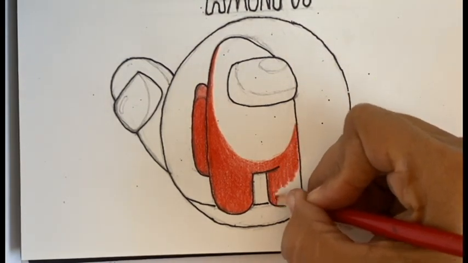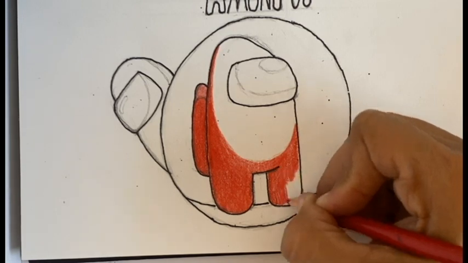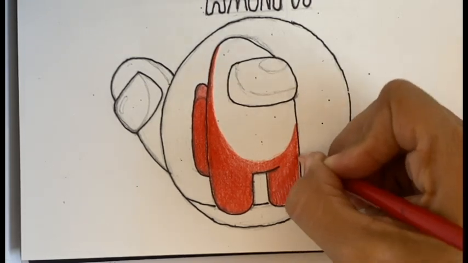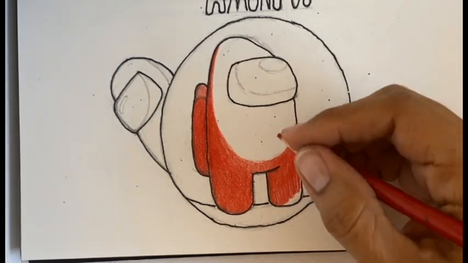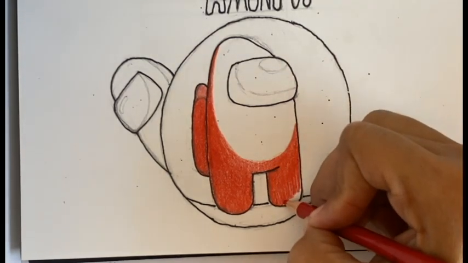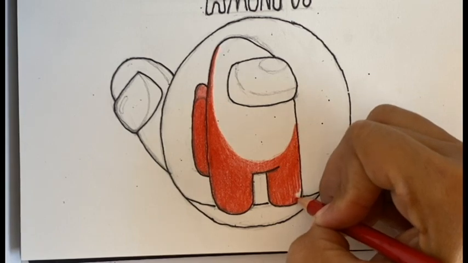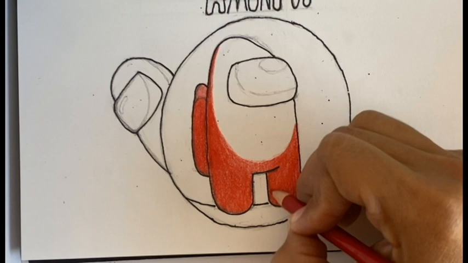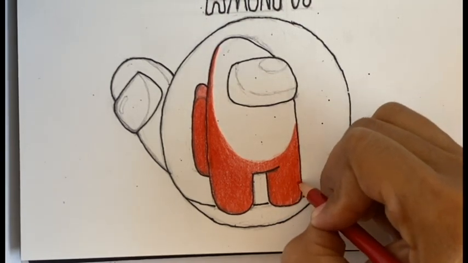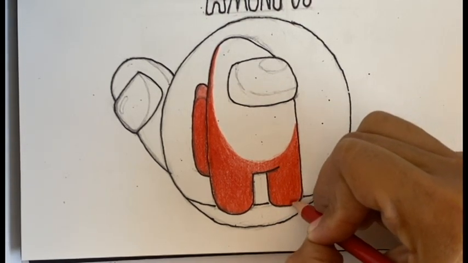When you hold the pencil close to the tip, that's where you apply lots of pressure. Be careful not to make marks because those happen, like line marks.